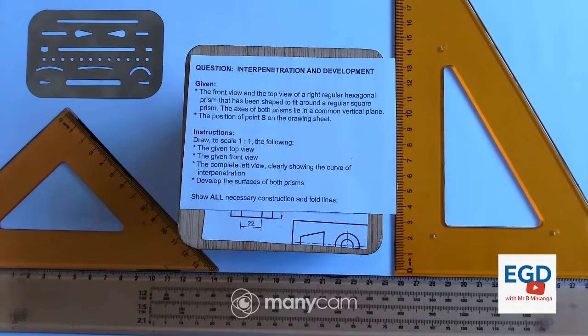In today's lesson, we'll be looking at interpenetration and development, and by the end of this video, you'll know how to come up with the curve of interpenetration and the development of the prisms, right?